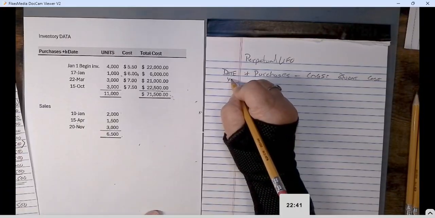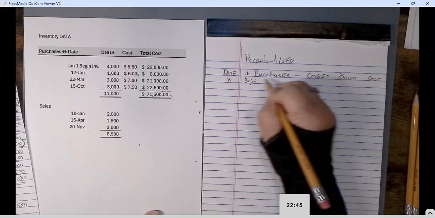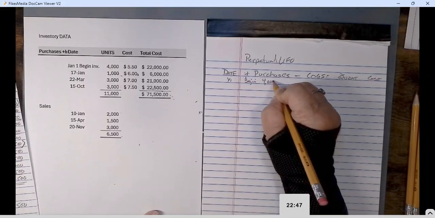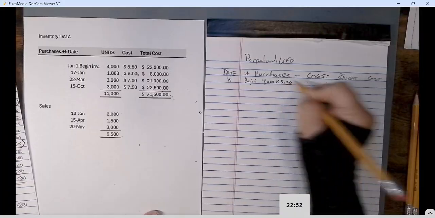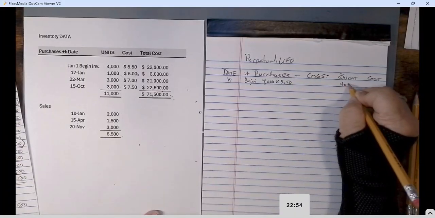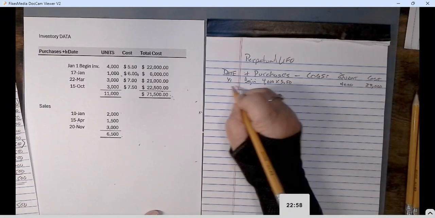So the date we began with was 1/1, and I had a beginning of 4,000 at $5.50. So that was 4,000, 22,000 cost.